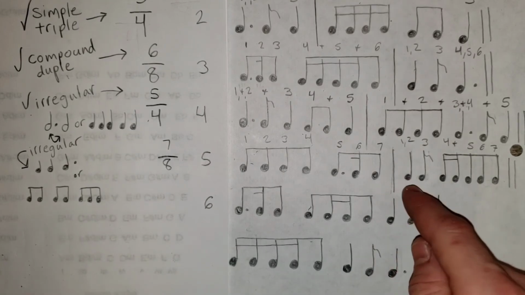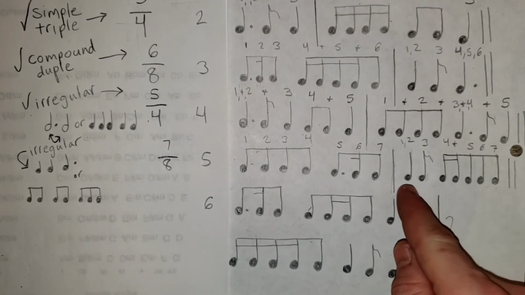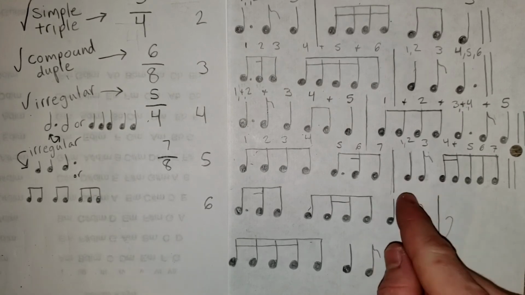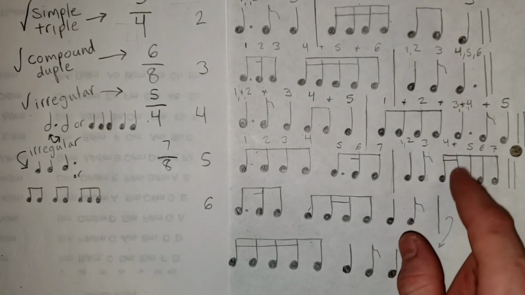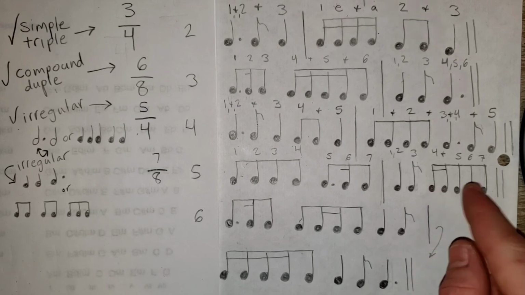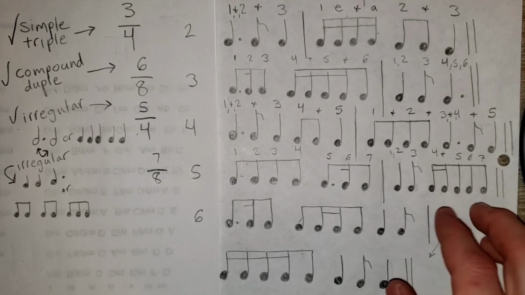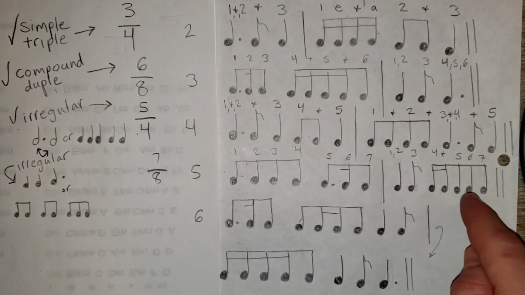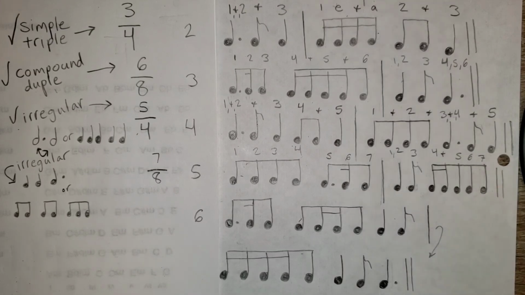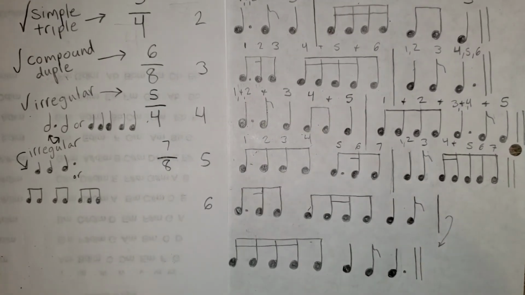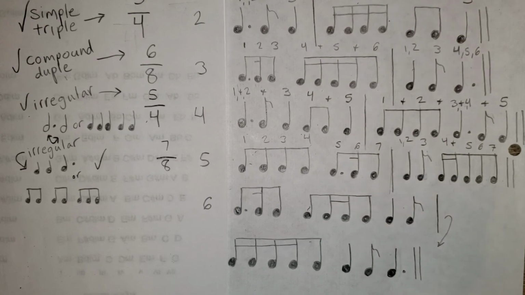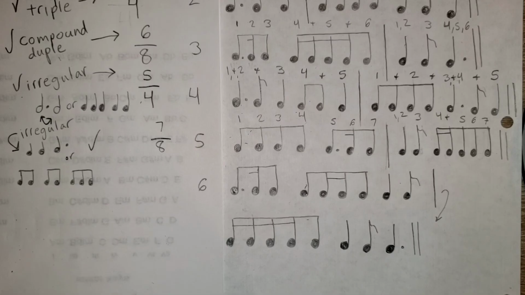Okay, let's go to this one. Now we're looking at eighth notes, so our quarter note becomes 2. So 1, 2, 3, 4, and 5, 6, 7. Okay, so we have another group of 3, and then we have a group of 4. Well, perfect. 7/8 time. And now time to look at the last one.